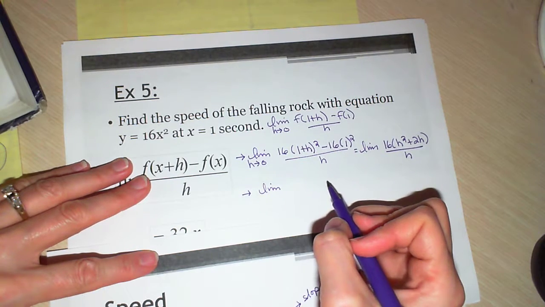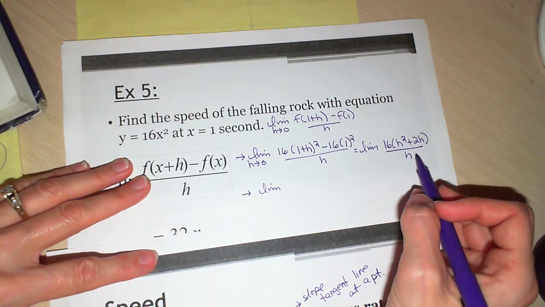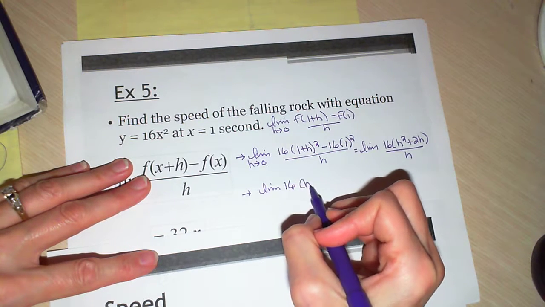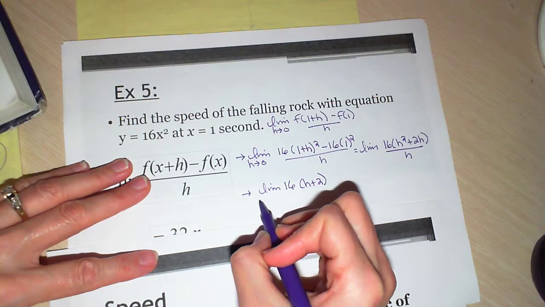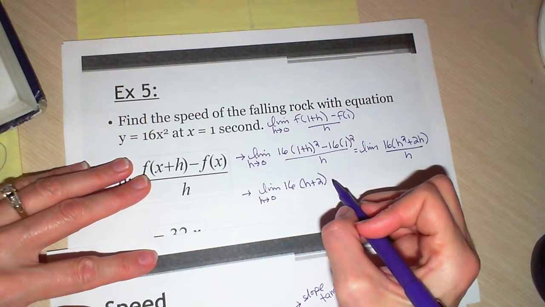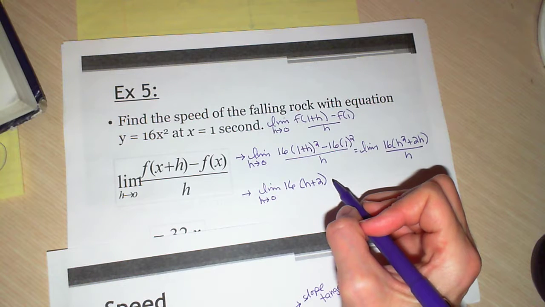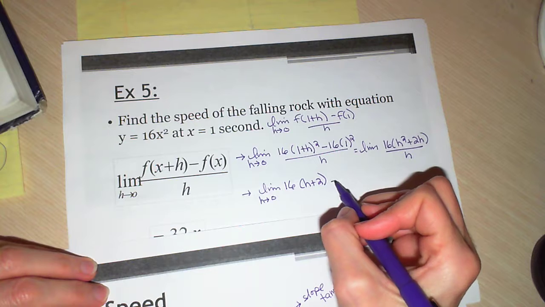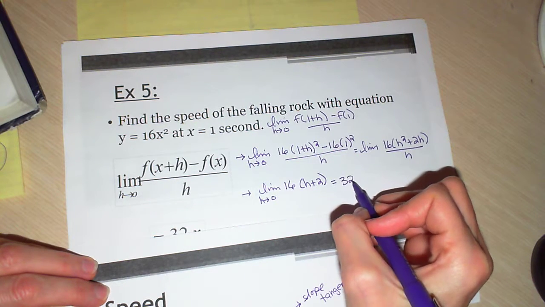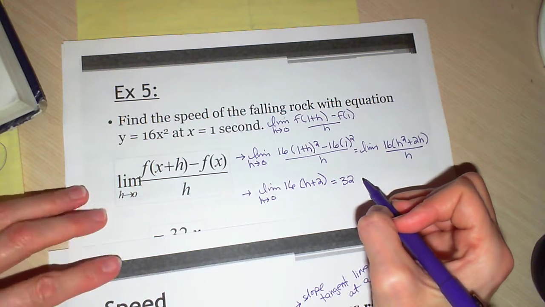Limit, if I divide my h here, I'm going to have 16 times (h plus 2), and this is as h approaches 0. So when I finally take my limit, what I'm going to end up with is 0 in here, so 16 times 2, I'm going to end up with 32.